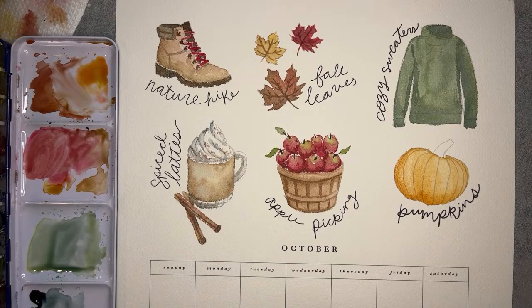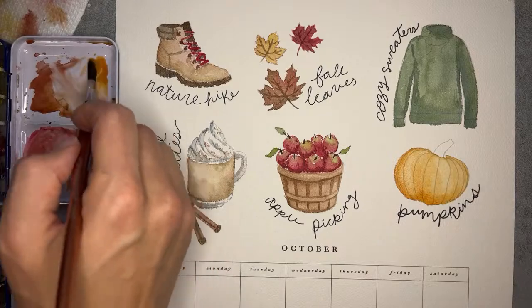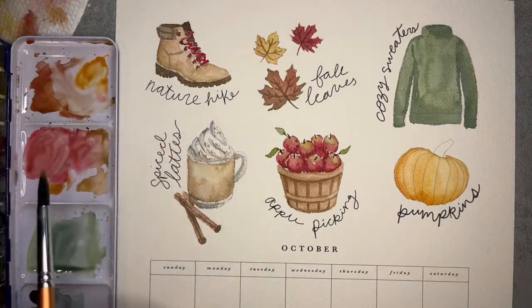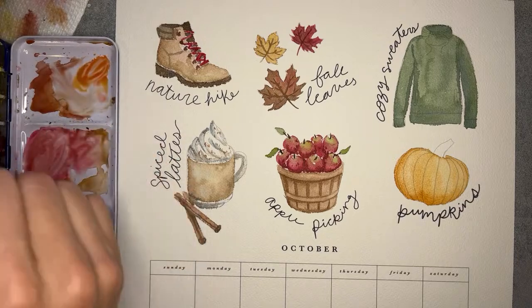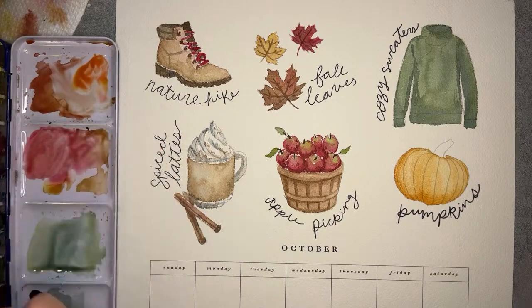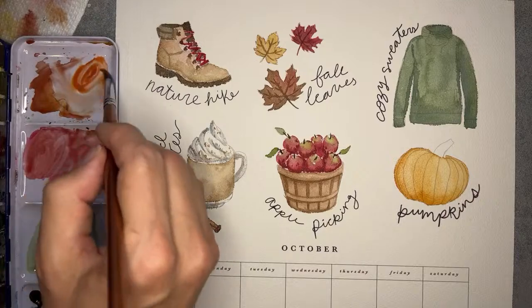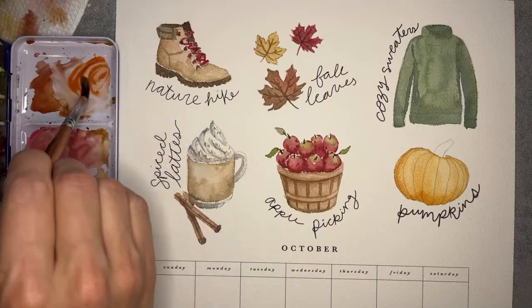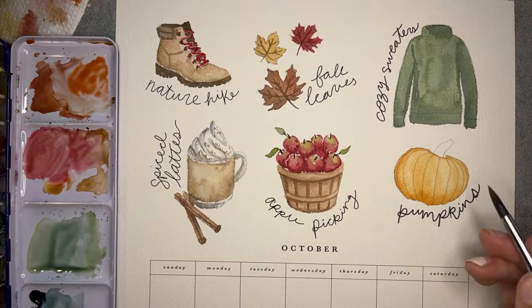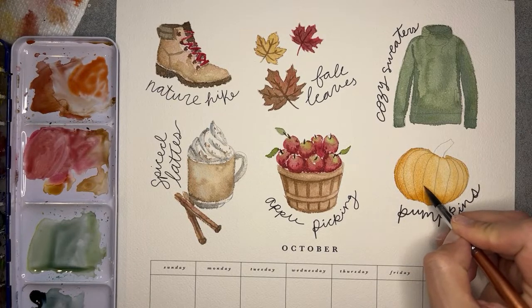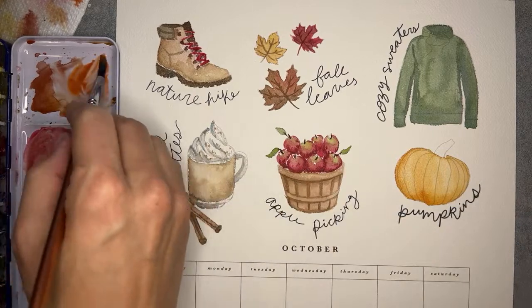Like I said, it's going to bloom in there, so we want to create a little more of a darker orange. Let's just grab the true orange and a little bit of our burnt sienna color. I don't want a whole lot on my brush, so I dabbed my paper towel. Let's start at the bottom where it's going to be the darkest.